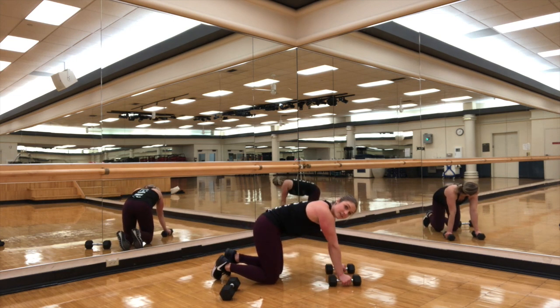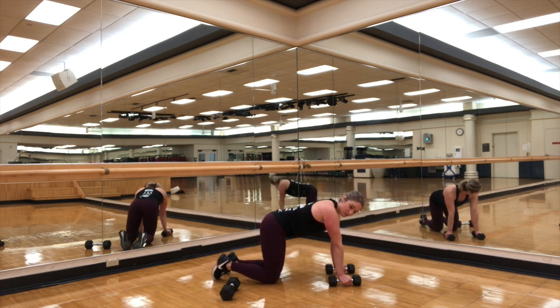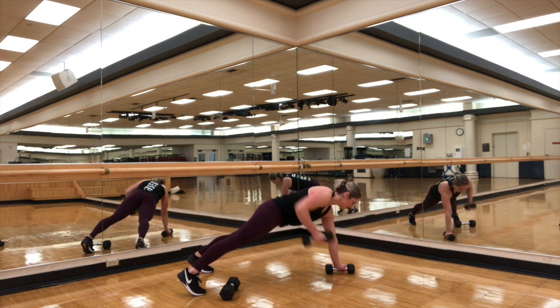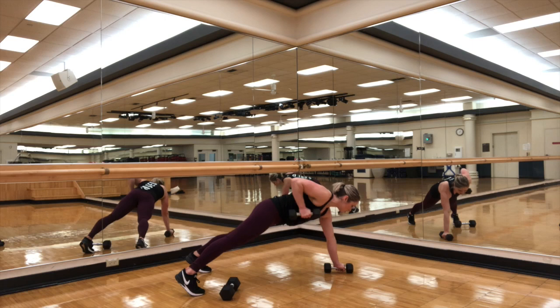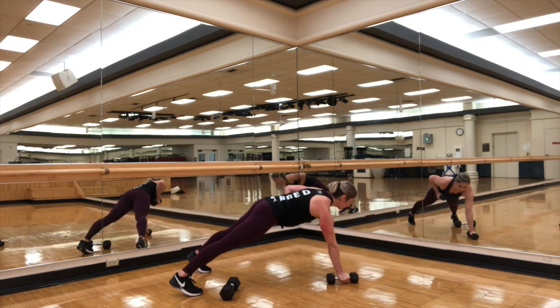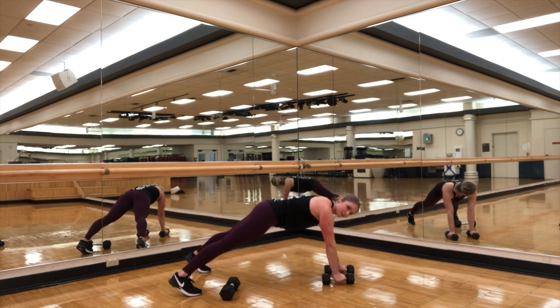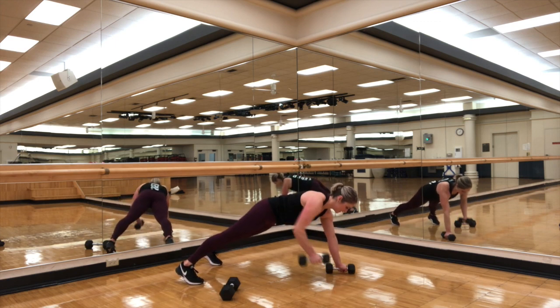It's a plank with a row. So we can do one arm the whole time on this first 45 seconds and then the other side, or we can continue to alternate. I'm going to alternate for this. So widening out those legs is going to help your base of support to keep those hips nice and stable. And the weights should gently touch the floor. Gently. So we're not slamming the weight on the ground. It's very quiet, very subtle.